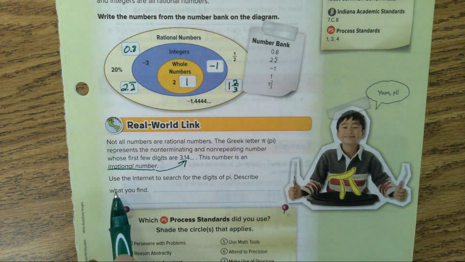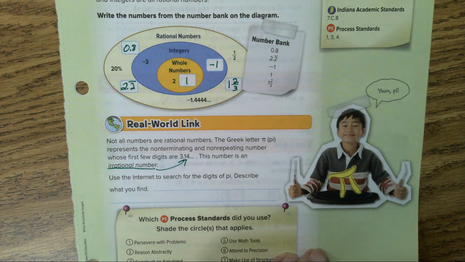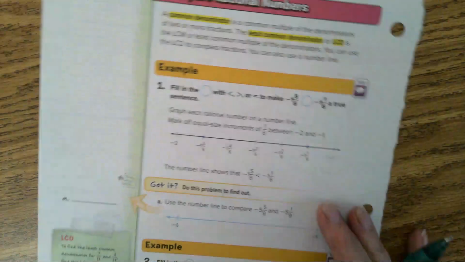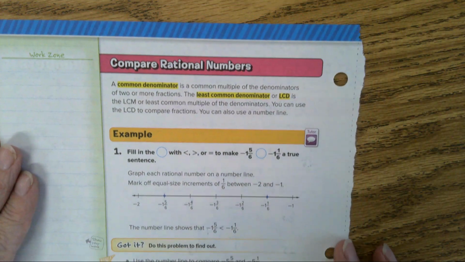It says use the internet to search for the digits of pi. Describe what you find. We're not going to take the time to do that right now, but it goes past 1 million digits. I know that. And we're not going to take time to go out that far on the value of pi. Okay, so let's turn to page 272, and we're going to talk about how to compare rational numbers.